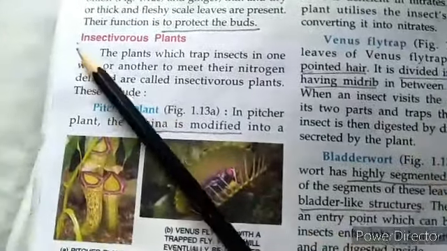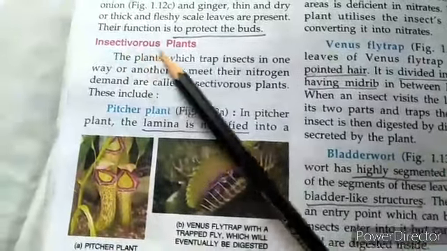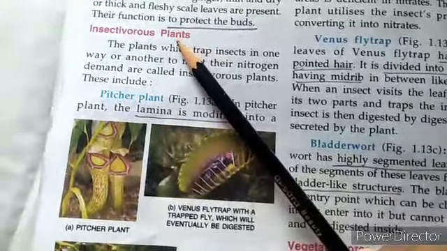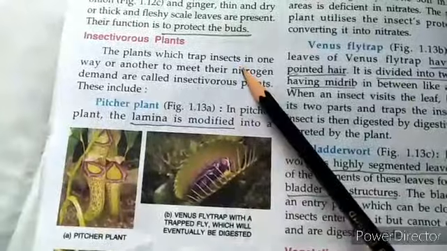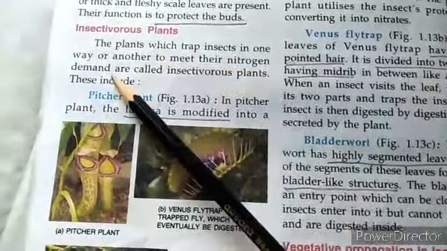Insectivorous, as we know, the word insect we are aware of. Okay, so insectivorous plants, I believe by now you've guessed it well. These are plants that actually trap insects in one way or the other to meet their nitrogen demand.